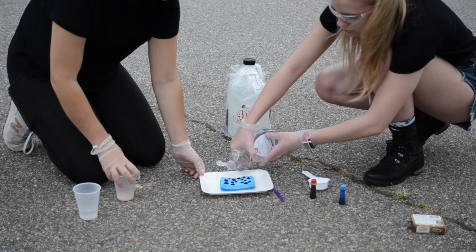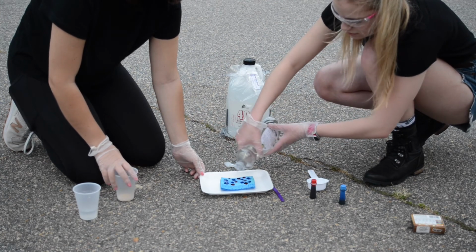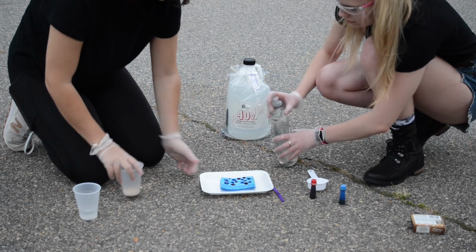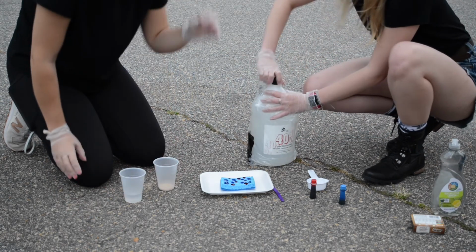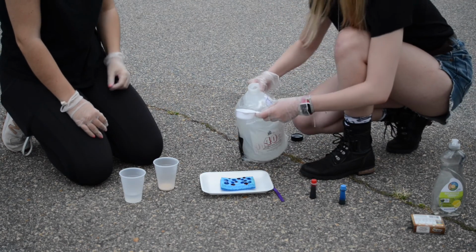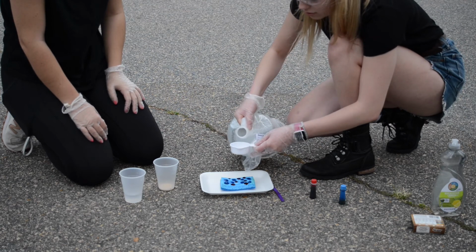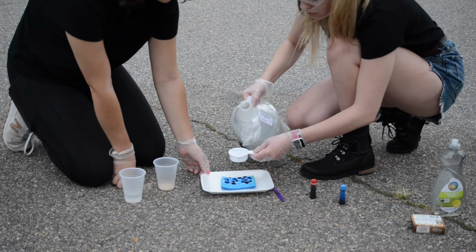Then, add a squeeze of dish soap onto the sponge. Have the adults handle the hydrogen peroxide. Adults, you will need to measure out a half a cup of hydrogen peroxide. Pour slowly so that the sponge can absorb all of the hydrogen peroxide.